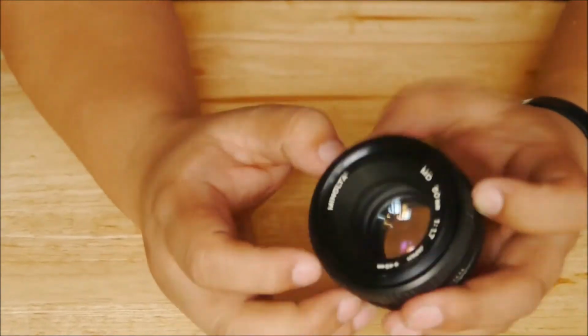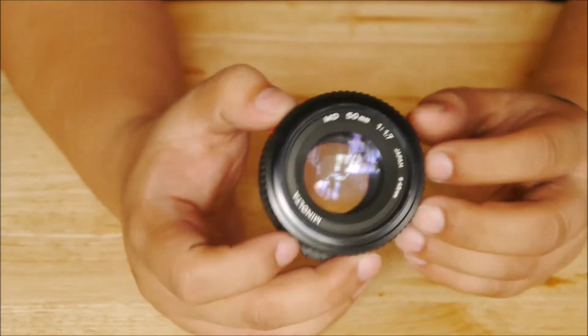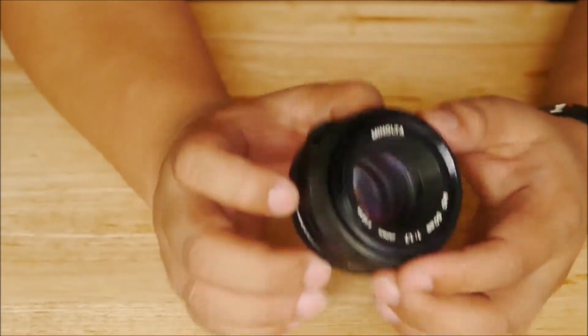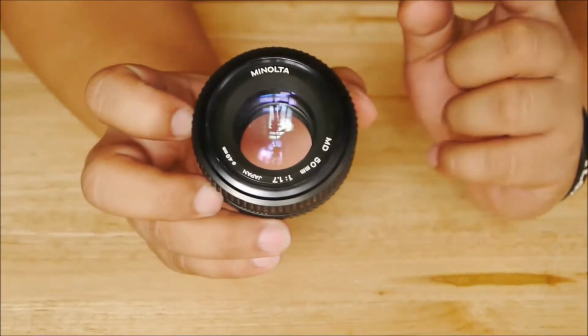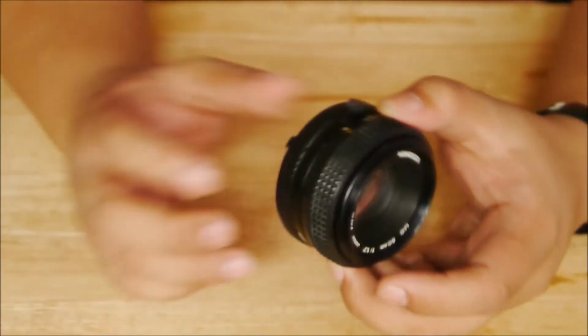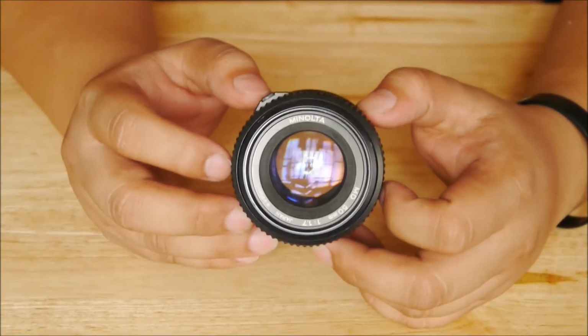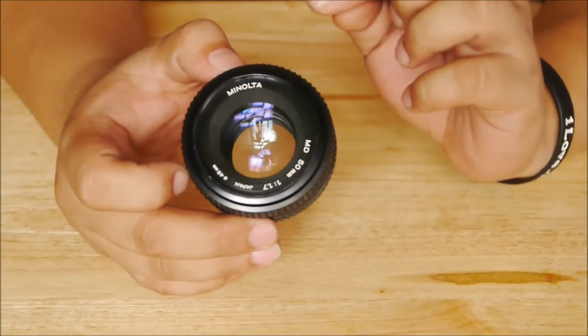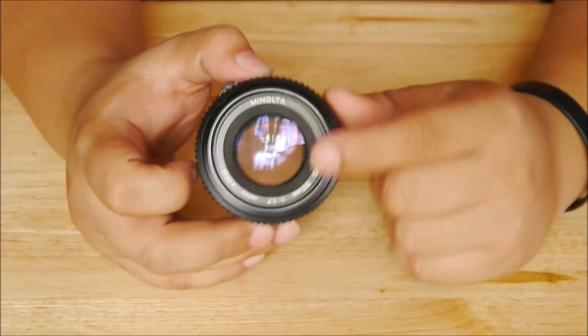What we have here is a Minolta MD 50mm 1.7 lens. This is a vintage lens, but the important thing to note here is that it offers a 1.7 aperture. Aperture is a bit counterintuitive in terms of measuring it, because the lower the number, the lower the aperture, means the wider the opening.